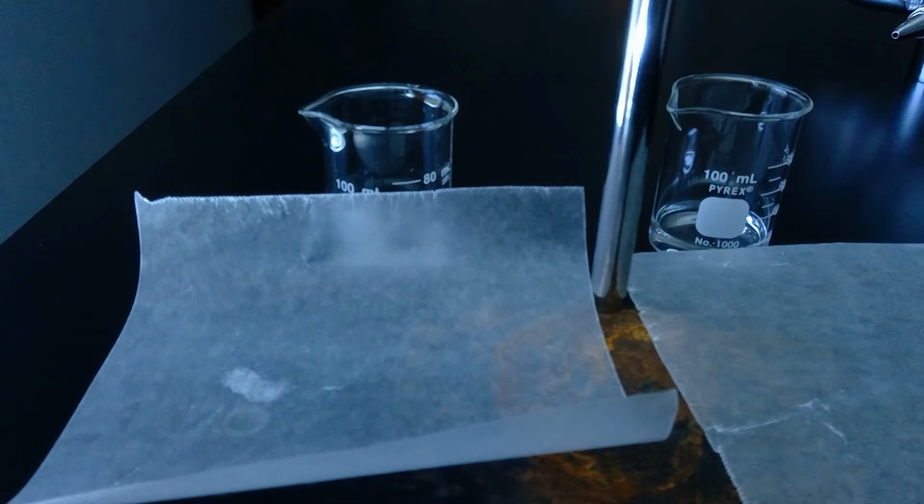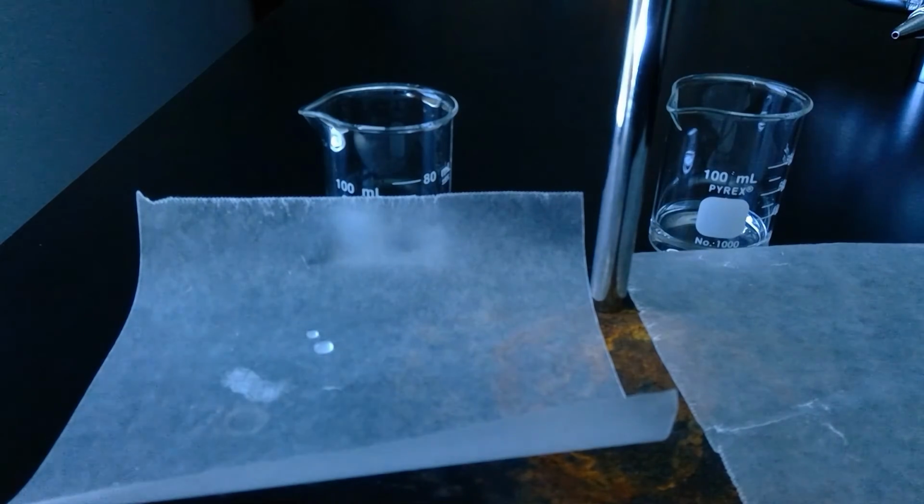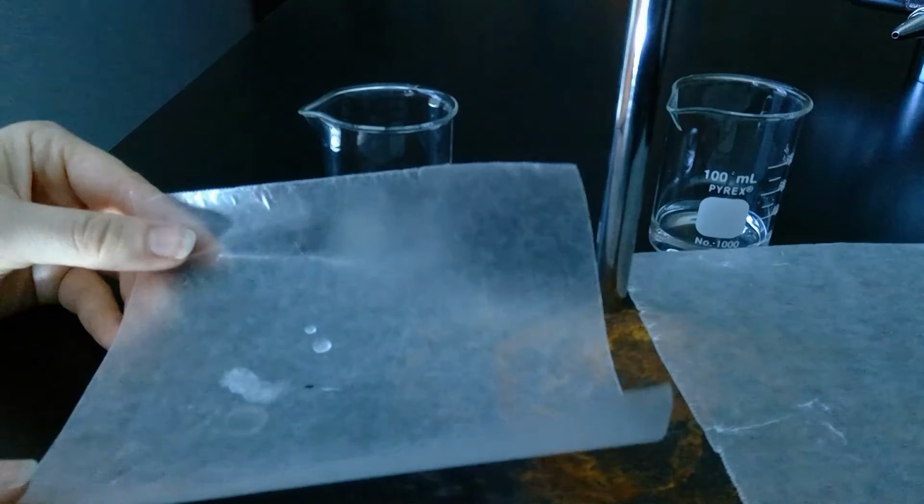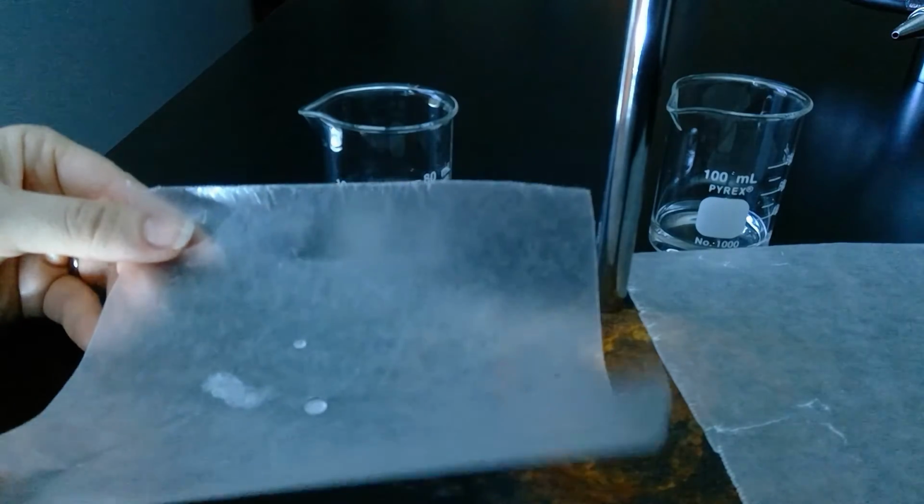Next, we're going to test our 4 liquids on wax paper. We're looking to see if the drop stays rounded or if it flattens out. So you can see with our water, this stays as a nice round drop.